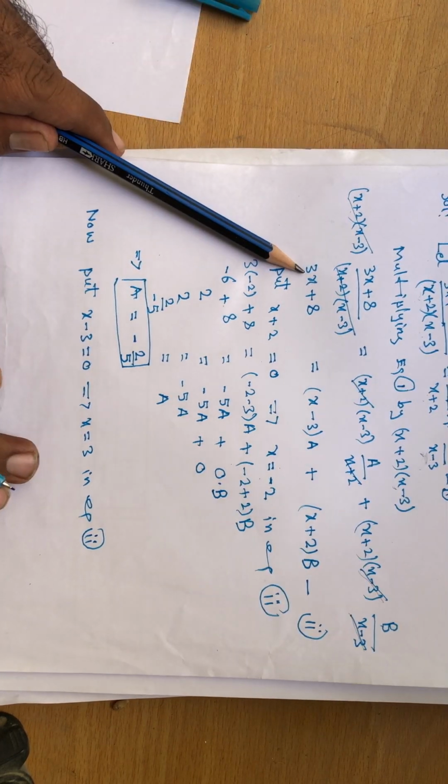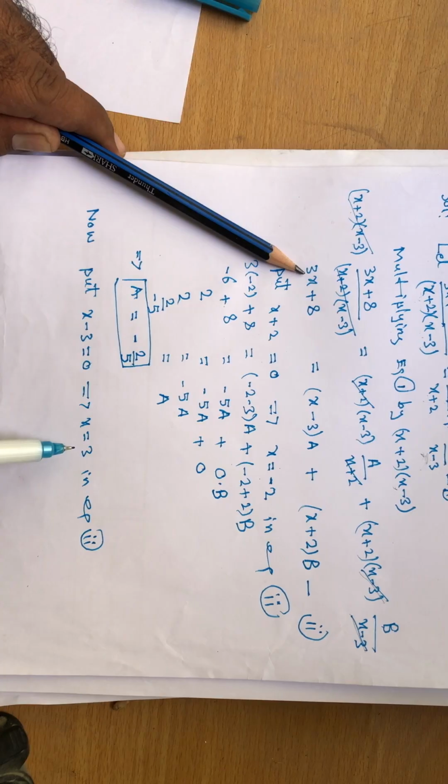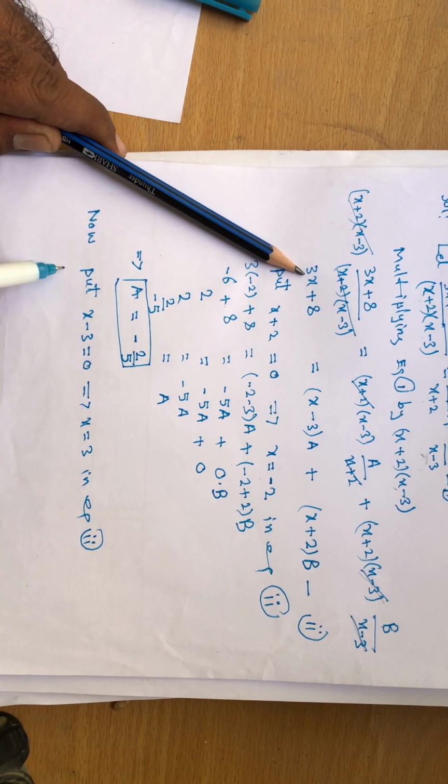Equation number 2 is in front of us: 3x + 8.